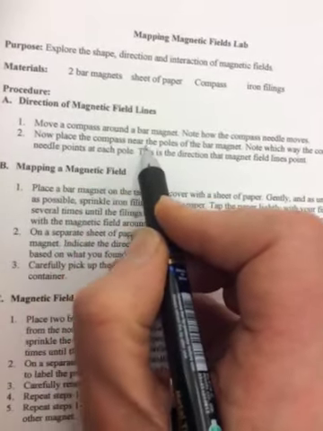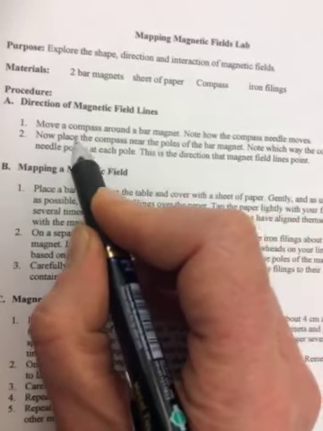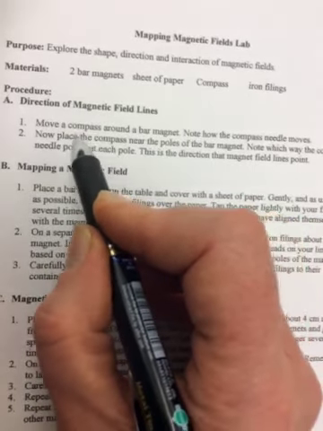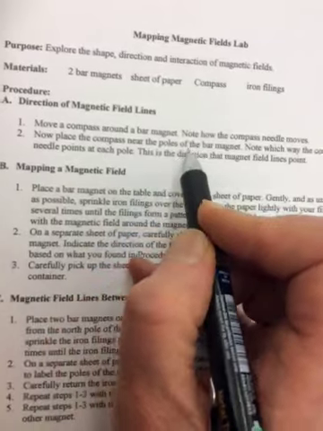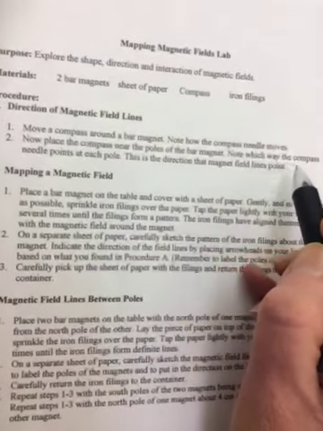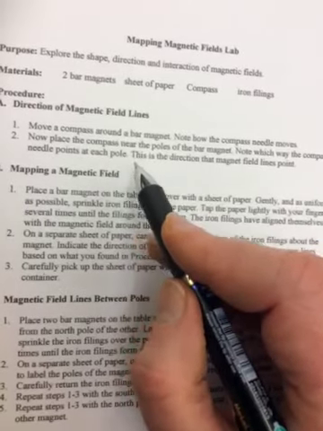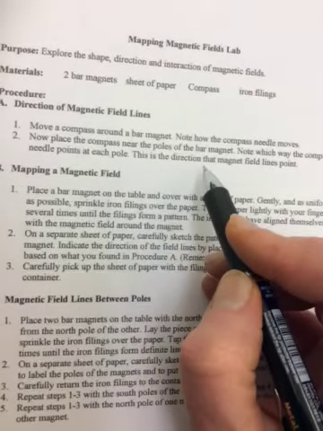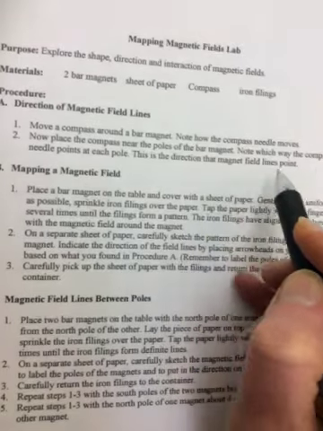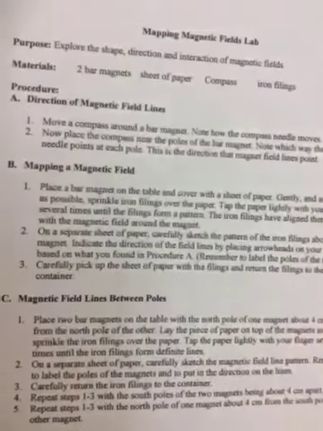Now place the compass needle near the poles of a bar magnet. You would say the compass needle was then placed near the poles of a bar magnet. Which way the compass needle pointed was noted at each pole. This direction was the direction of the magnetic field lines, or something like that.